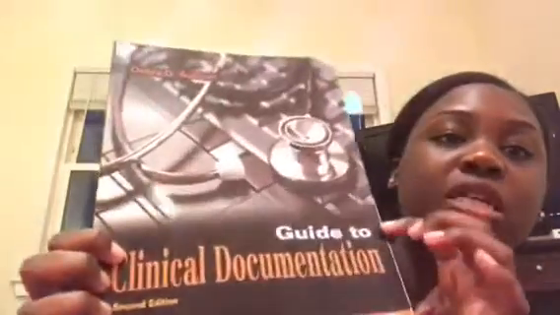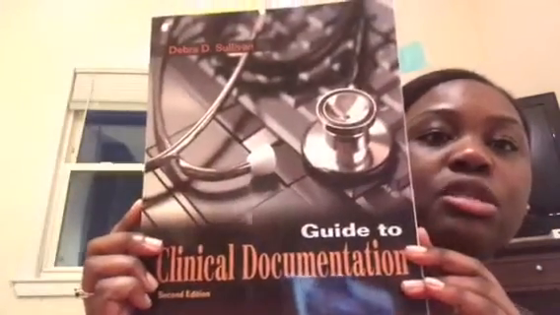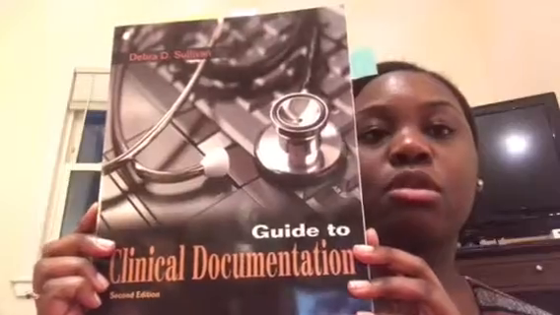And I have one more book for you guys. This one is Guide to Clinical Documentation, as you can see. I have a couple of tabs in it. It was most helpful in writing a SOAP note. We do have to write SOAP notes.